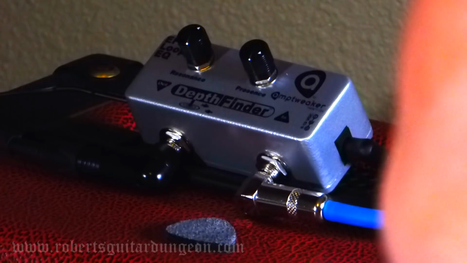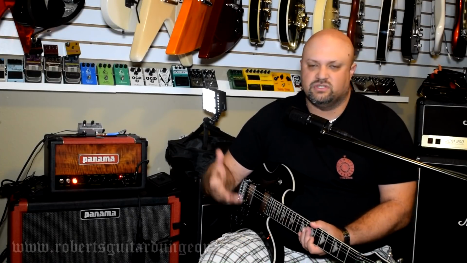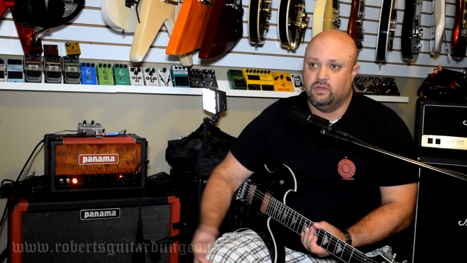But for the purposes of this demo, I'm going to leave it up so that I can obviously get to it, and a little bit better camera angle, I think, so that you fine folks can see it a little bit better. Let's see how this thing sounds. I'm going to start with both controls turned all the way down, which is essentially what it would sound like without the DepthFinder EQ in the effects loop at all, essentially off.